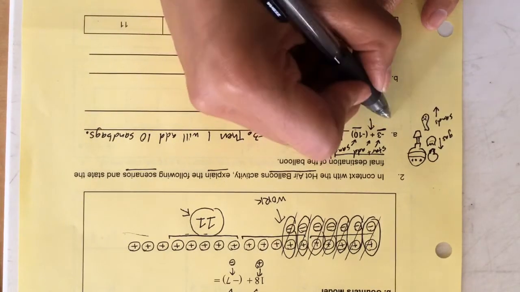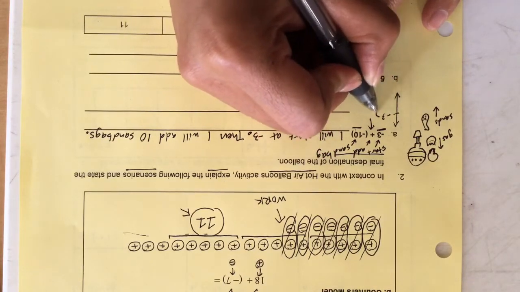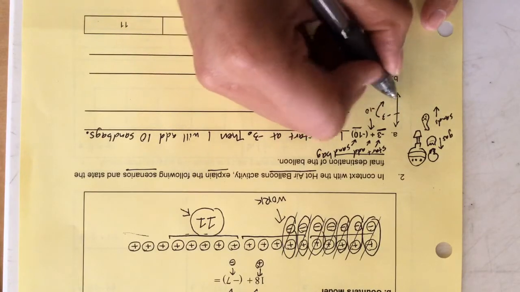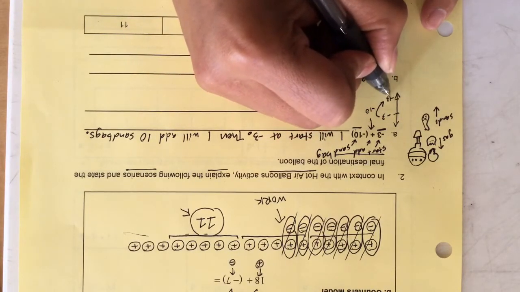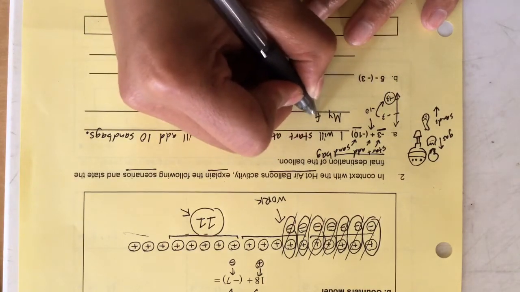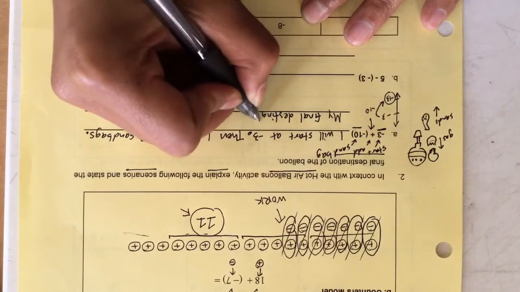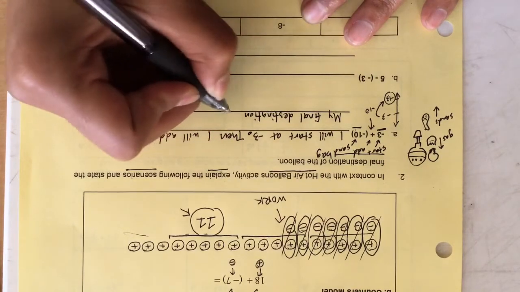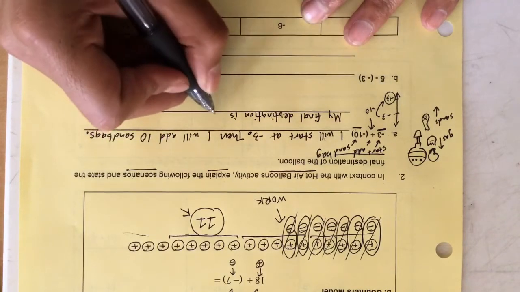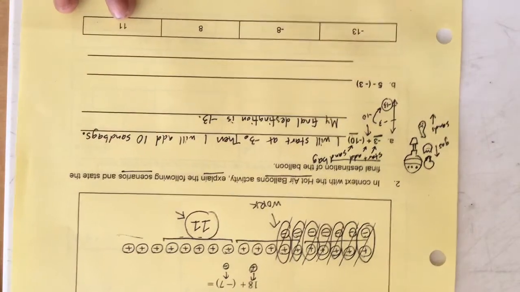So if you're at -3, let's say you're at -3 and you go down 10 more, if you count down using the vertical number line, you'll get your final destination of -13. So the final destination is that -13, because you're going down more, because adding sandbags will bring you down.